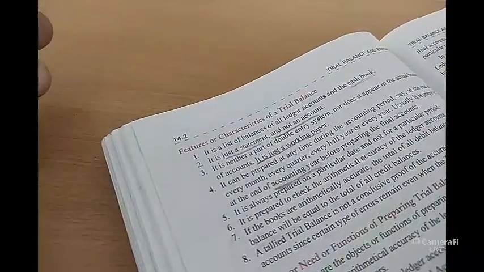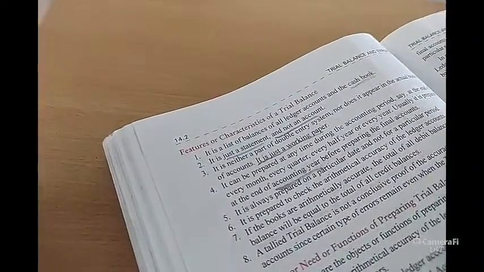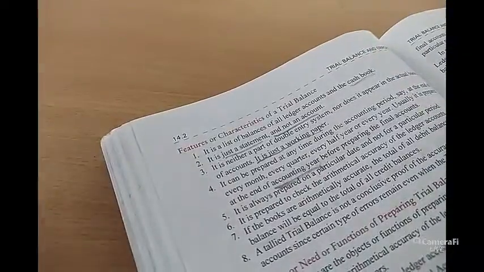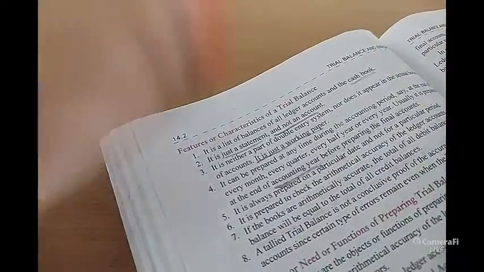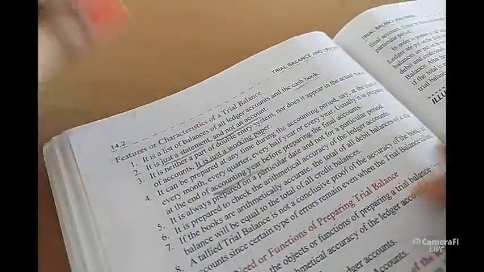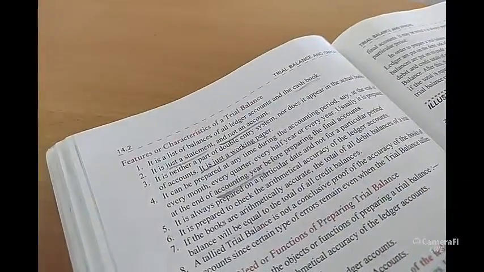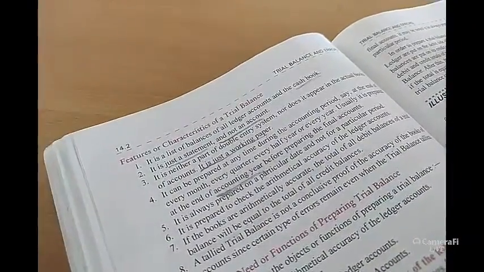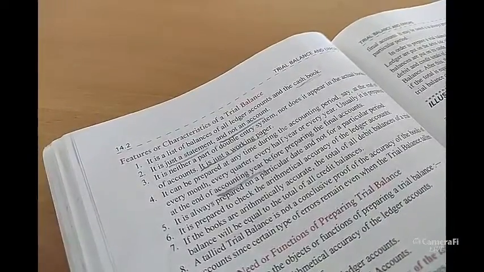So at that time what do you do? You open a suspense account and put that balance in that suspense account. So we'll be doing that kind of sums from tomorrow. In the exam, sums related to suspense account will come.